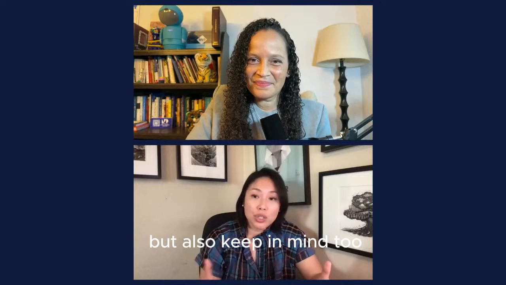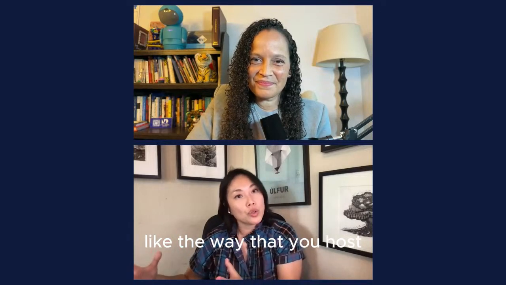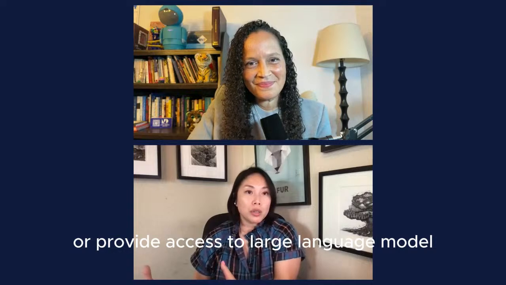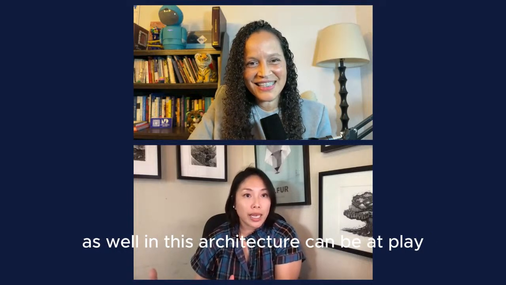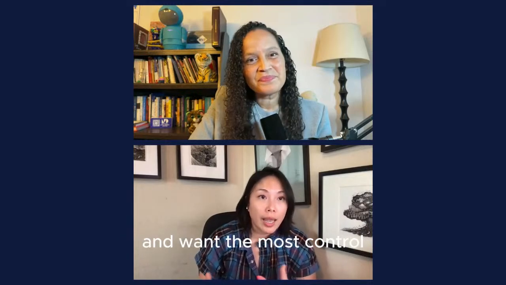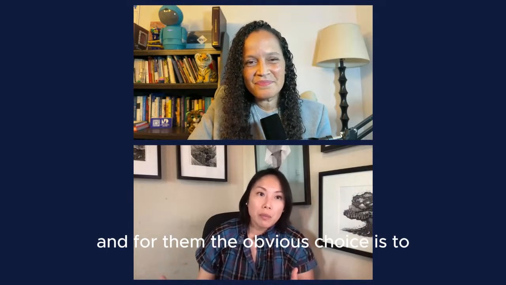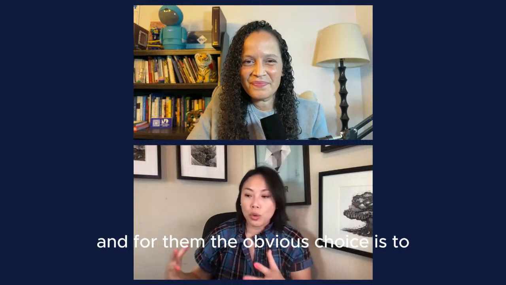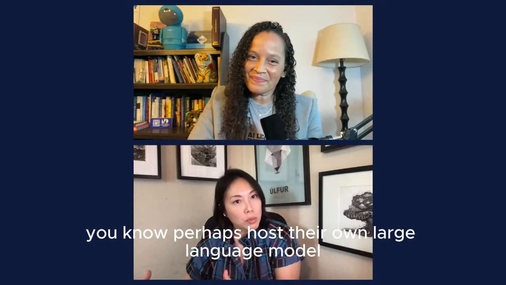But also keep in mind that the way that you host or provide access to a large language model in this architecture can be at play. We have some customers who are most security conscious and want the most control. And for them, the obvious choice is to perhaps host their own large language model.